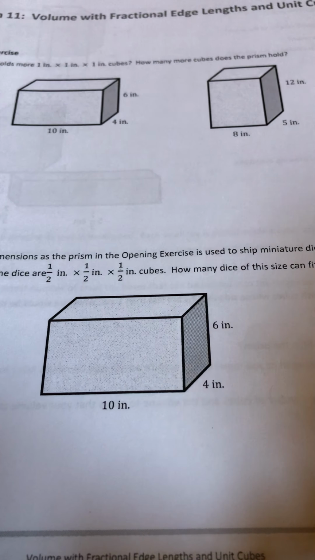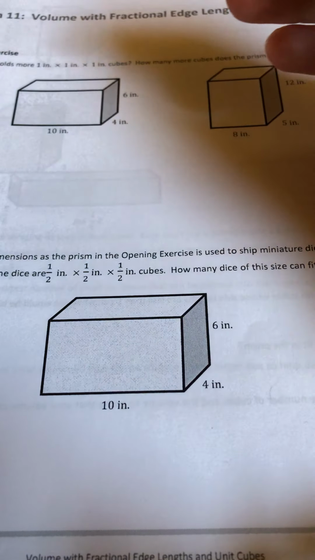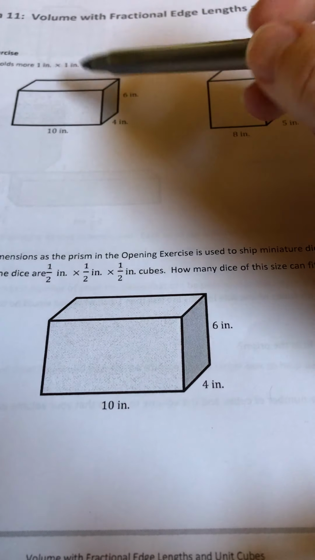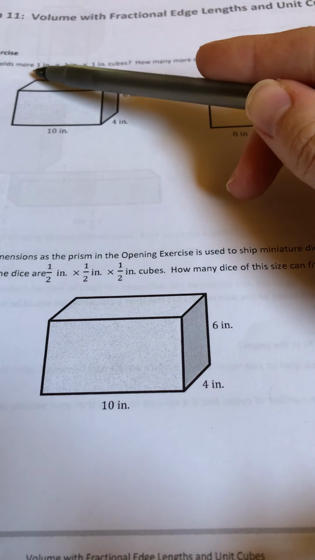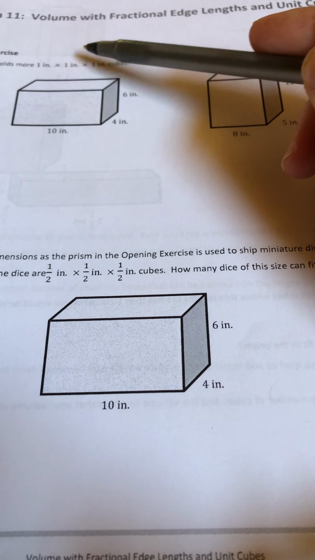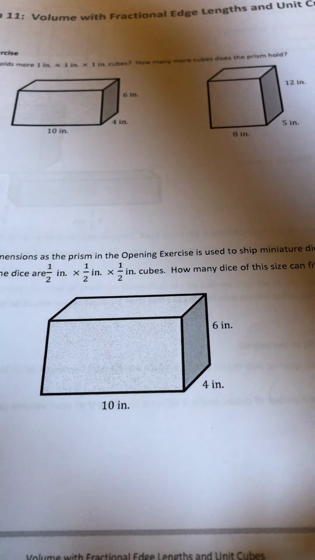Okay, this is lesson 11, module 5. We're going to be working with volume, with fractional edge lengths and unit cubes. So the opening exercise is just to review volume, but it wants to know which prism, so the rectangular prism, holds more 1 inch by 1 inch by 1 inch cubes. How many more cubes does each prism hold?